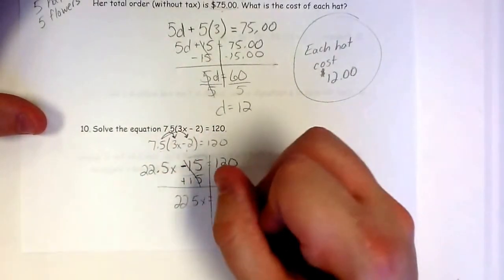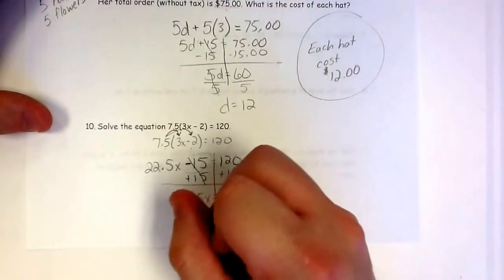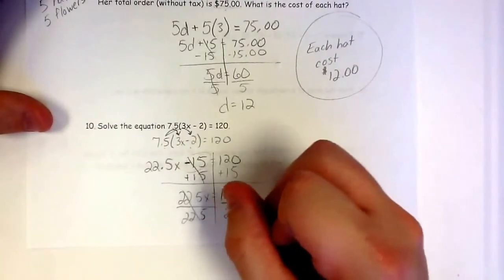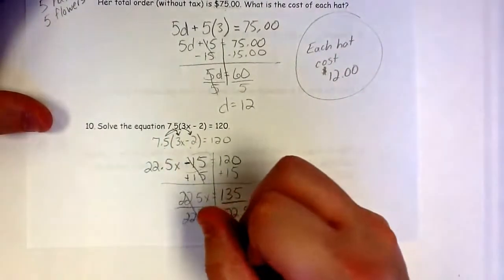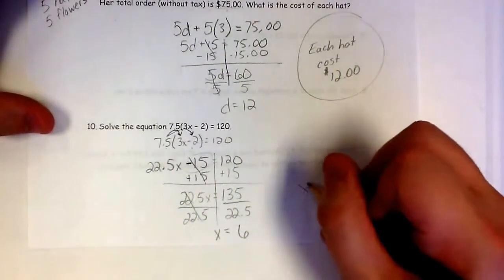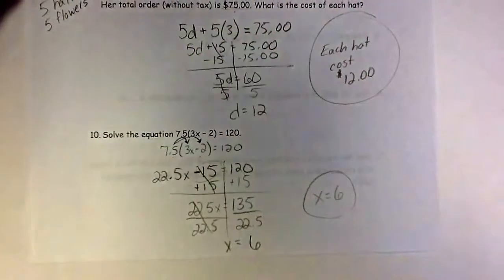22.5x equals 135. When I divide 22.5, that cancels to be 1. I need to divide by 22.5 on this side. X ends up equaling 6. Our answer is x equals 6. Hope that helped.